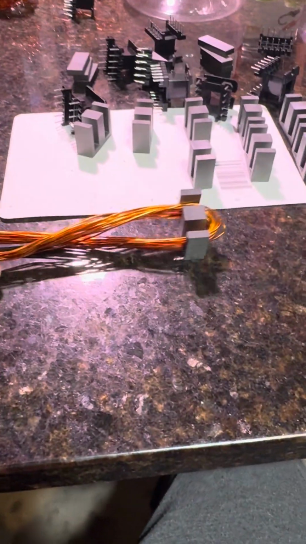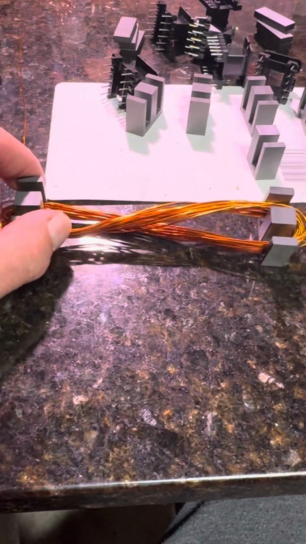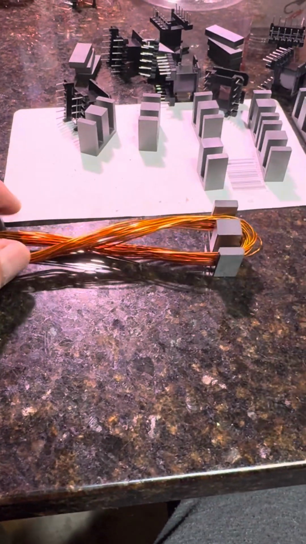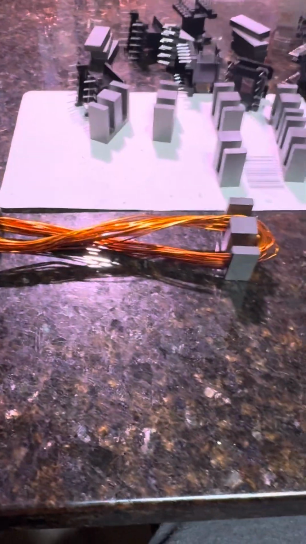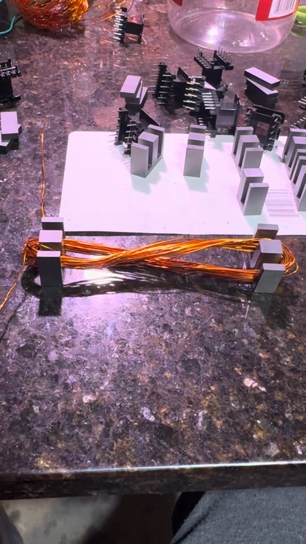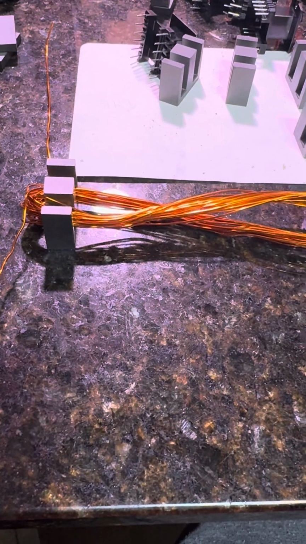Here we go. So we're starting off with these E-cores. These E-cores are pretty good inductive portholes, I would call them. If you ask yourself, why is this loop wire the shape of a figure 8?